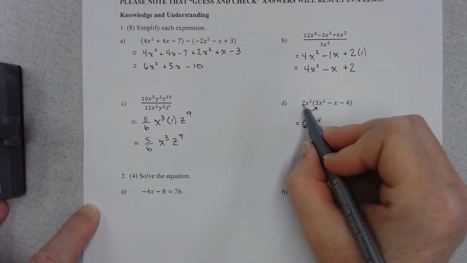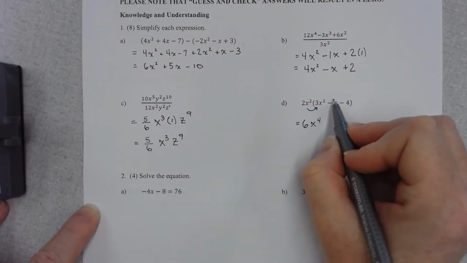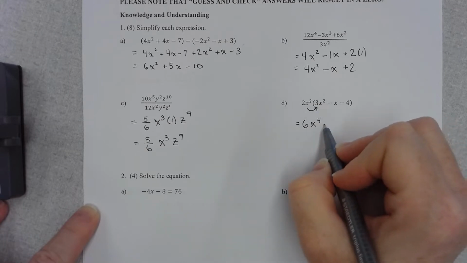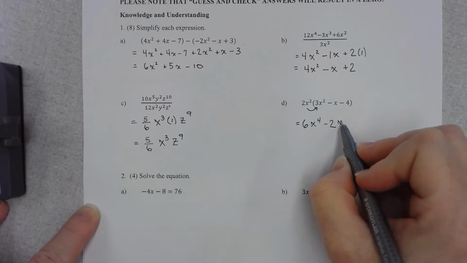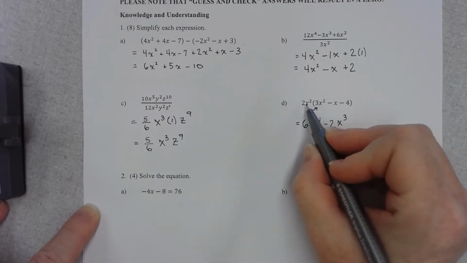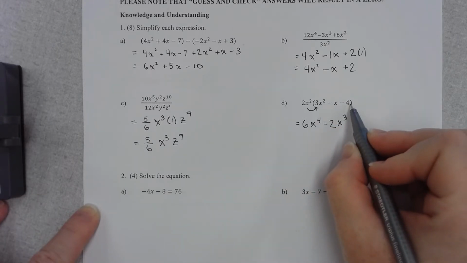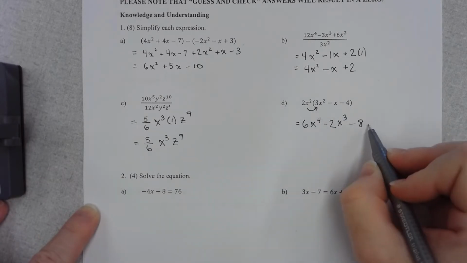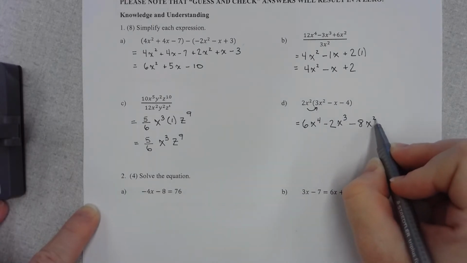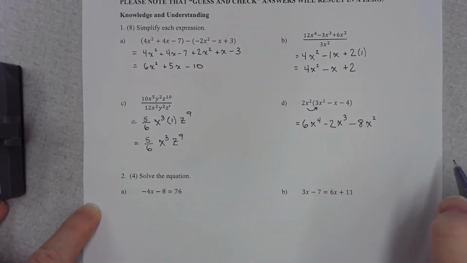And then I'm going to have 2x squared times negative 1x. So 2 times negative 1 is negative 2, and x squared times x is x cubed. And then I have 2x squared times negative 4. Well, 2 times negative 4 is negative 8. And then there's nothing to multiply the x squared by, so it stays exactly the same.